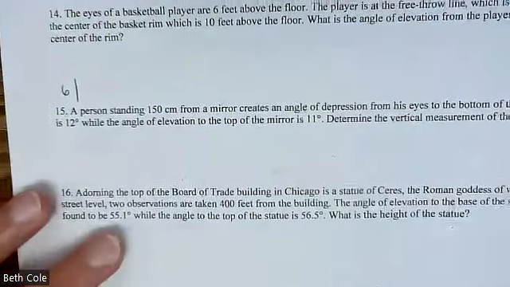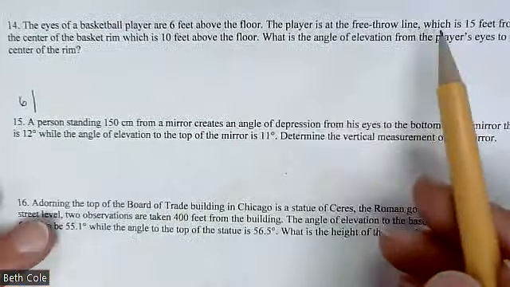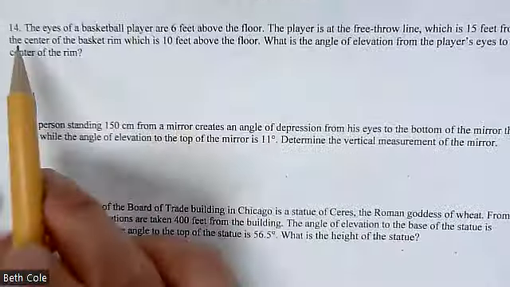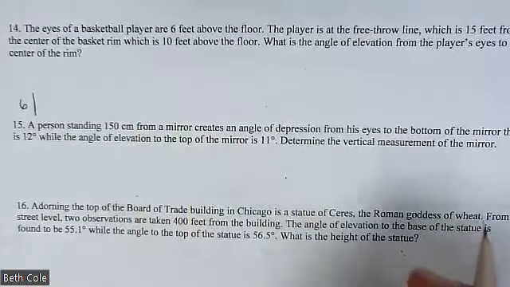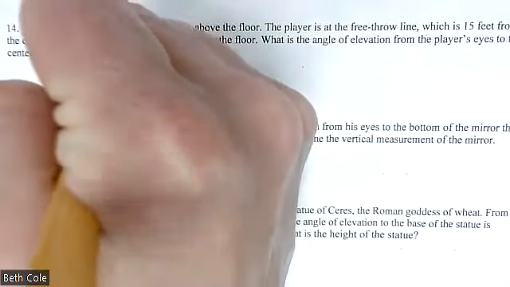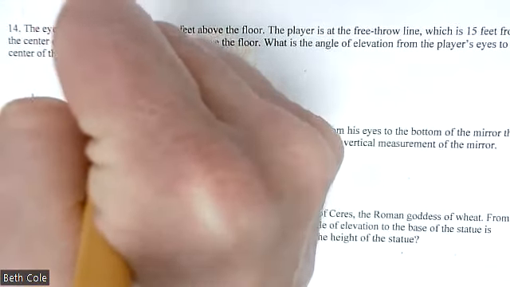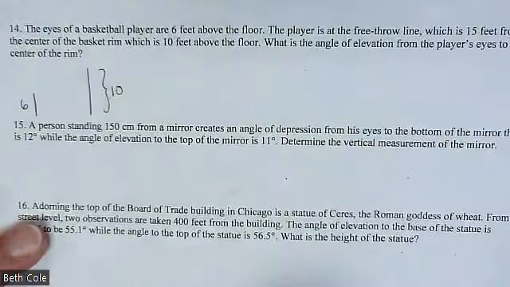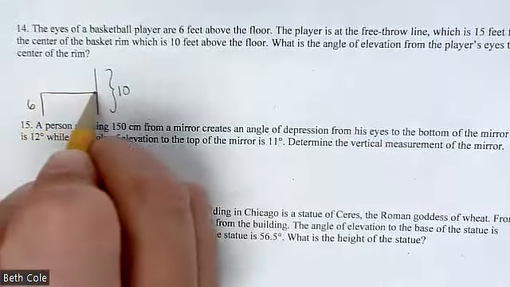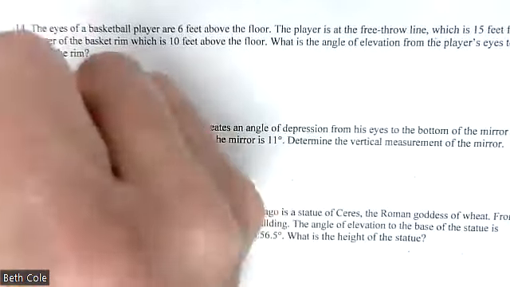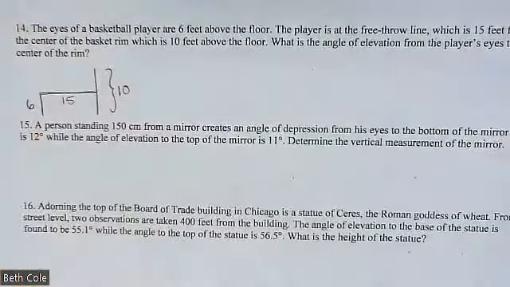So the person is 6 feet tall. They are at the free throw line, which is 15 feet from the center of the basket rim, which is 10 feet above the floor. So here's what's going on. This is 10 feet. And they are 15 feet away. So this horizontal distance is 15.